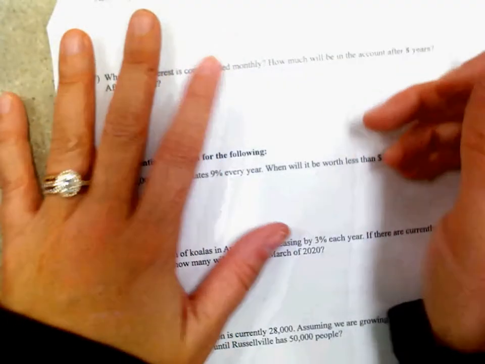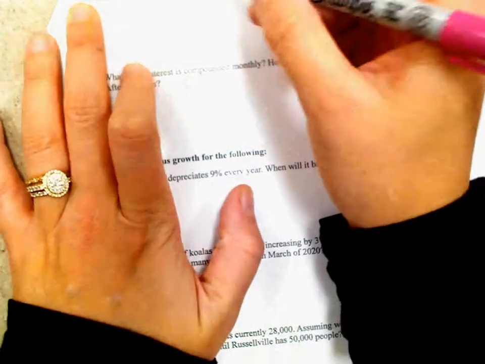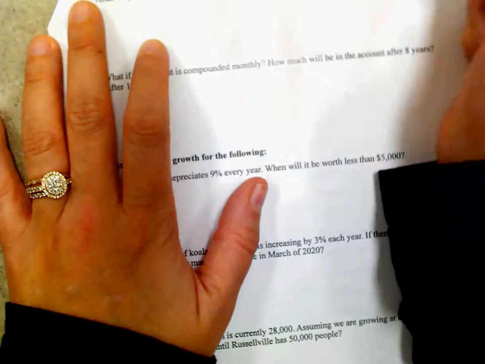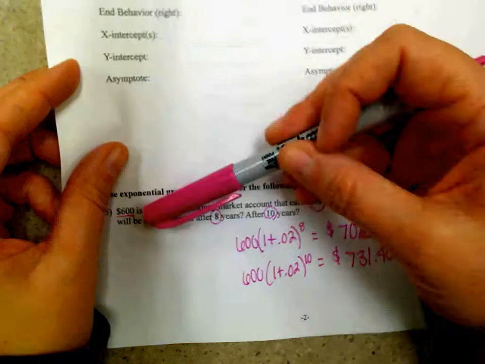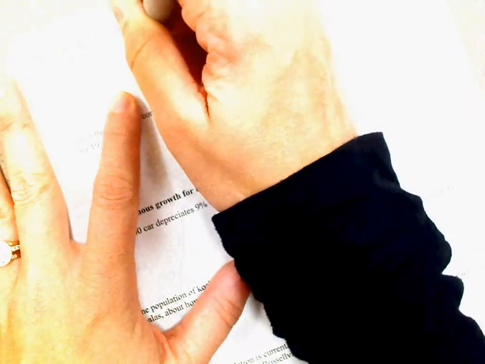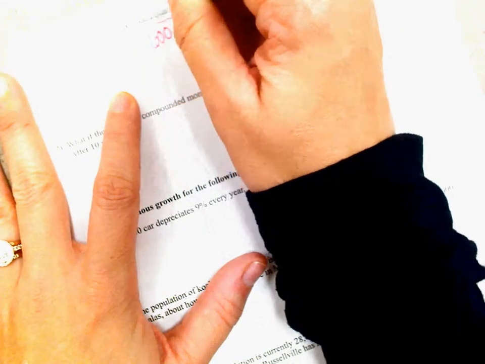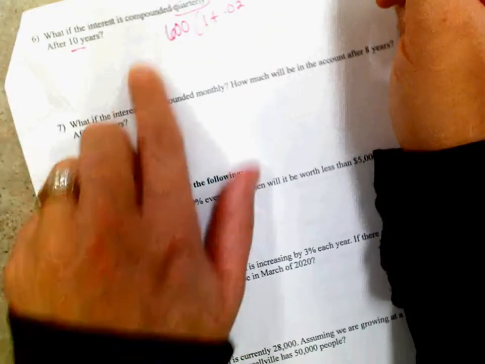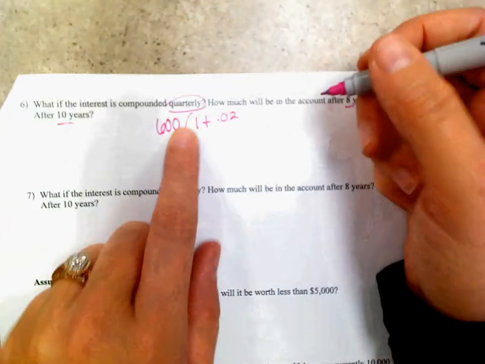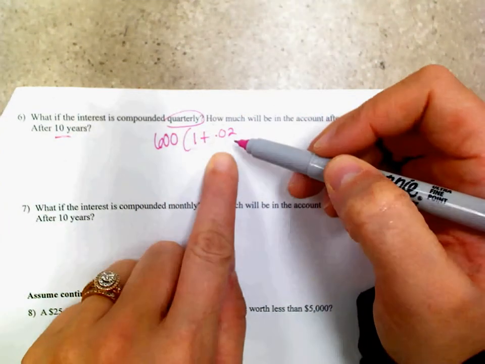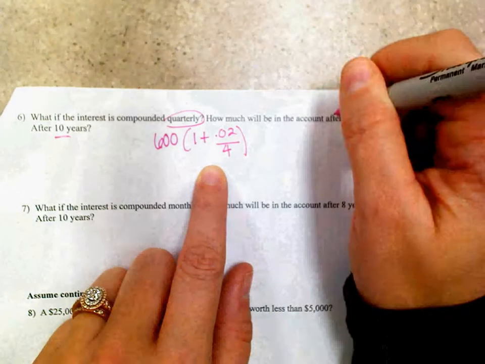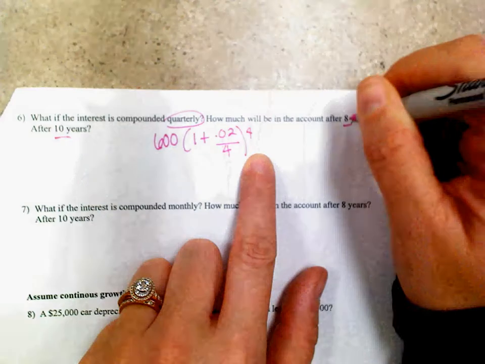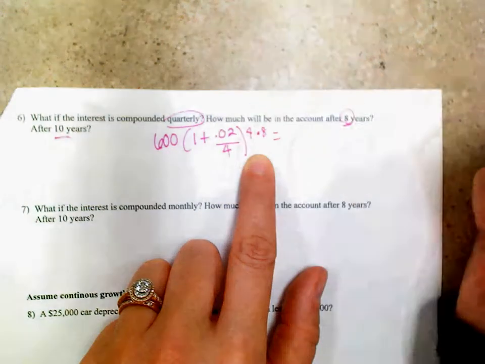All right, turn to number 6. What if the interest is compounded quarterly? How much will be in the account after 8 and 10 years? So we're still going to use the $600 and the 2% interest. Remember quarterly means 4, so we're going to divide by 4. 600, 1 plus 0.02 over 4. And whatever you divide by, that's what you're timesing by, and our first one is 8 years. So we're going to do a 4 times 8 up here.